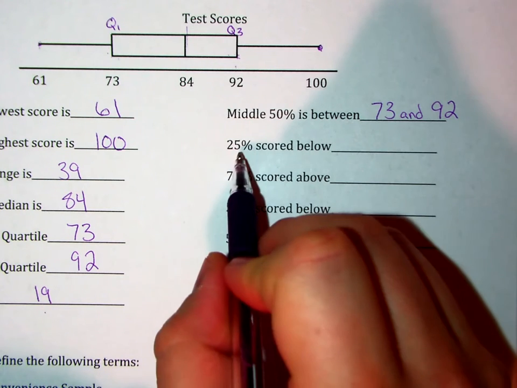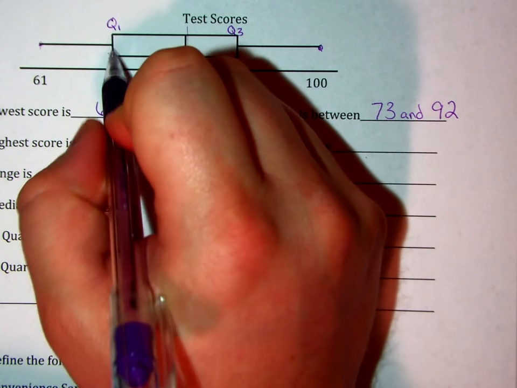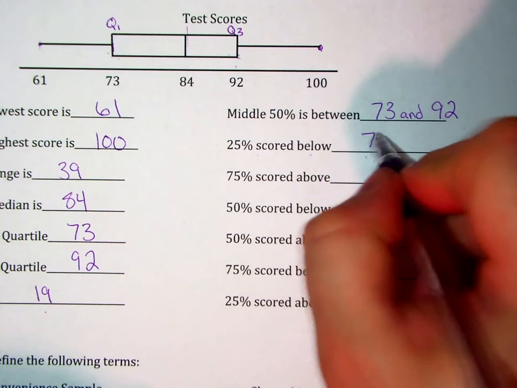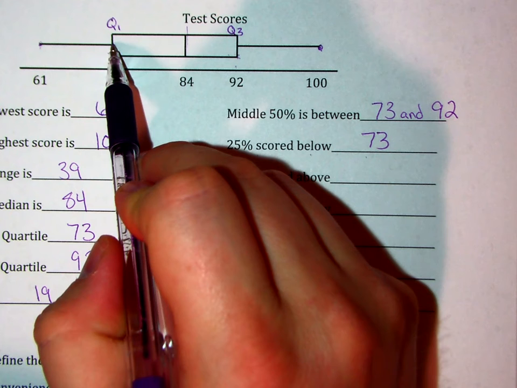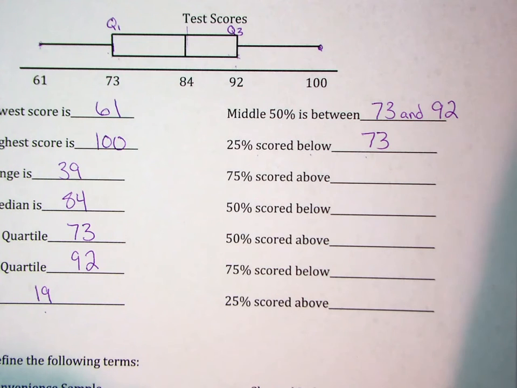So 25% scored below 73. Because if I look at the point 73, from this point down to 61 would be 25% of my scores.